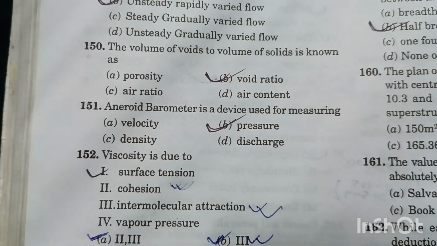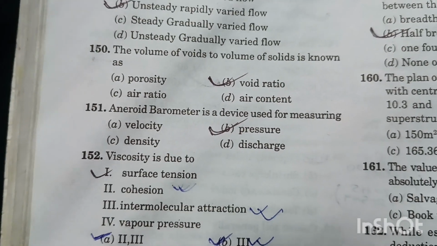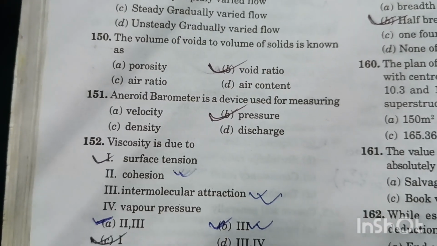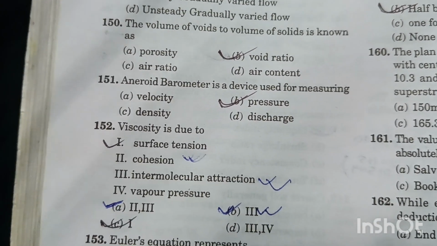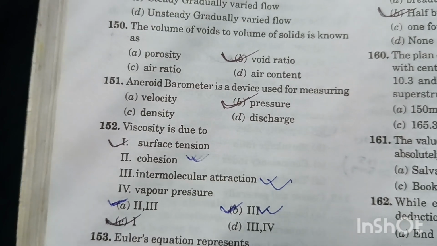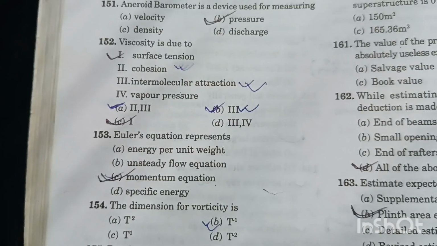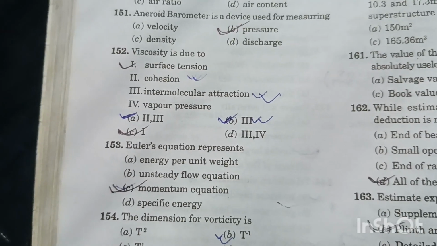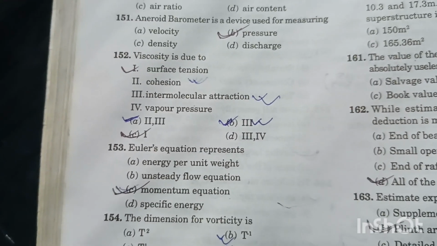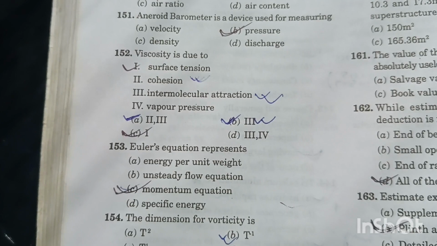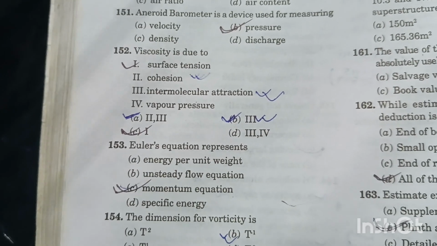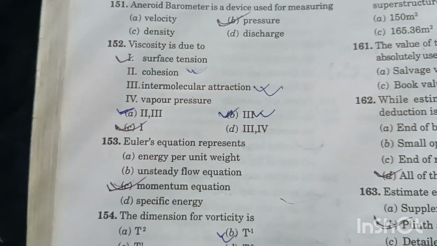Question number 151. Aneroid barometer is a device used for measuring pressure. Option B is the right answer. Question number 152. Viscosity is due to the cohesion and intermolecular attraction. Option A is the right answer. Question number 153. Euler's equation represents momentum equation. Euler's equation for steady flow, based on Newton's second law of motion, represents momentum equation. Option C is the right answer.